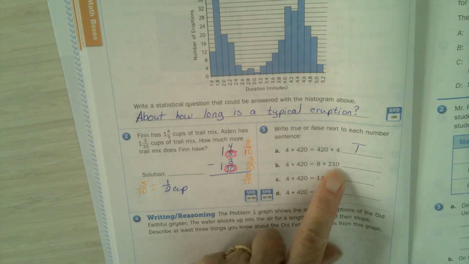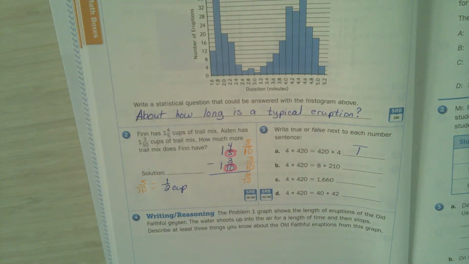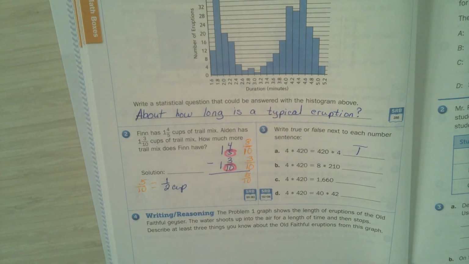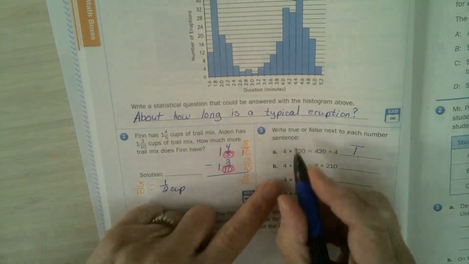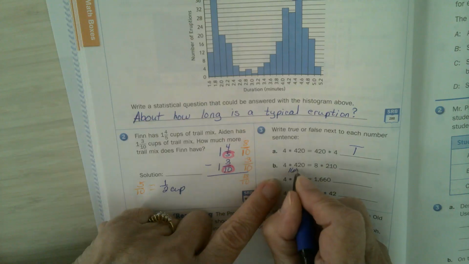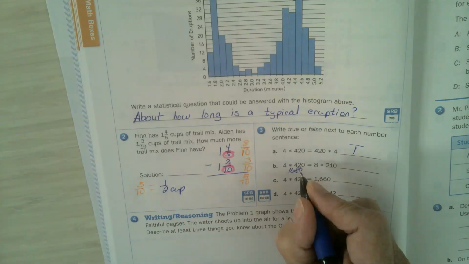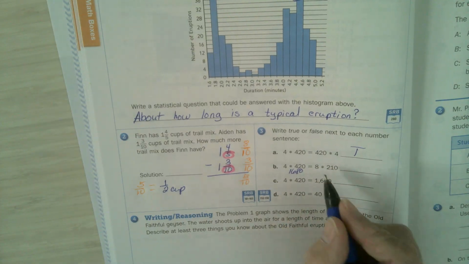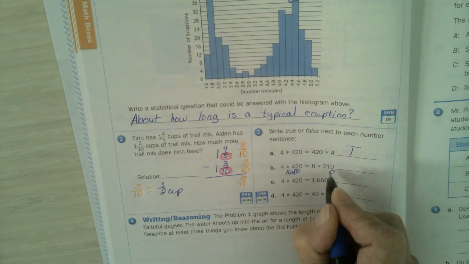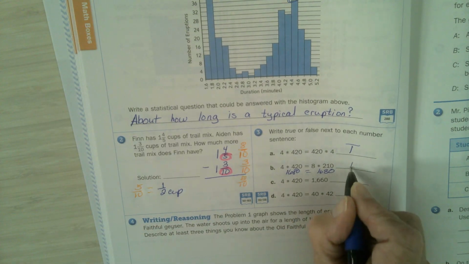Put a T. Is 4 times 420 the same thing as 8 times 210? Well, 4 times 420 is 1,680. 8 times 0 is 0. 8 times 1 is 8. 8 times 2 is 16. They do equal each other.